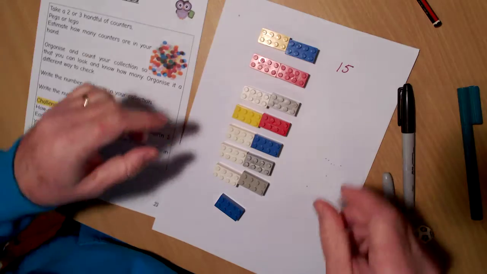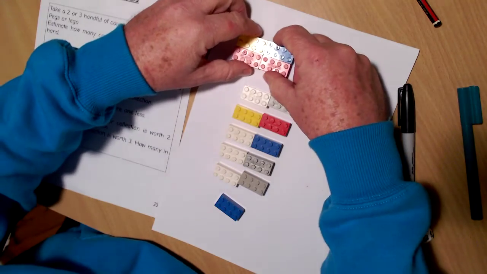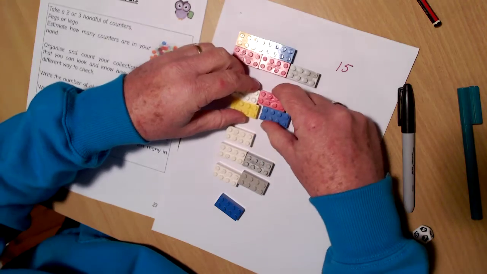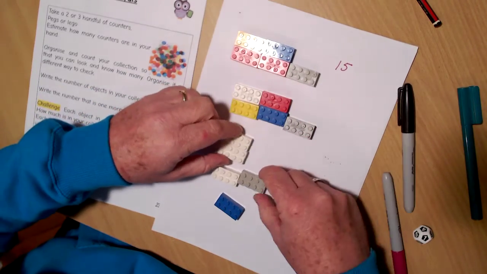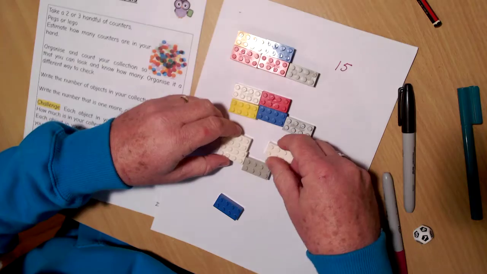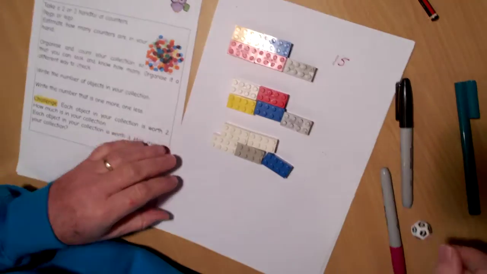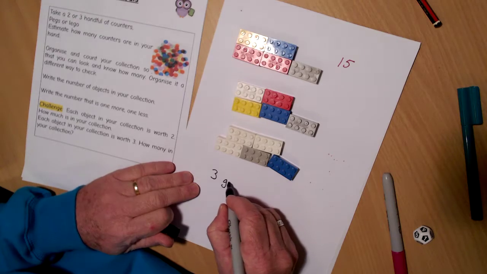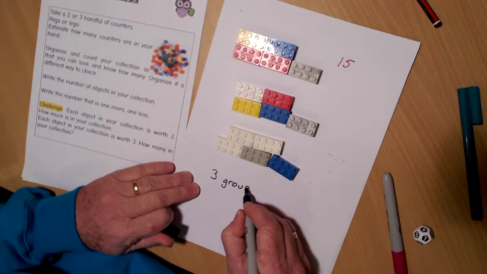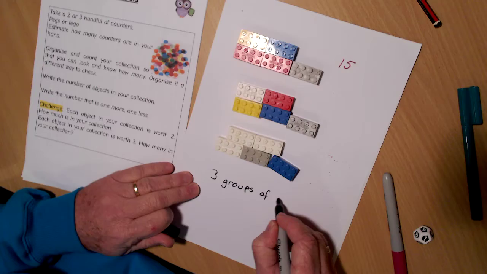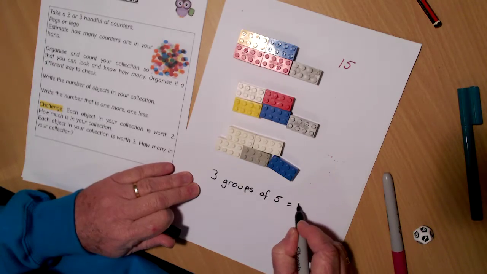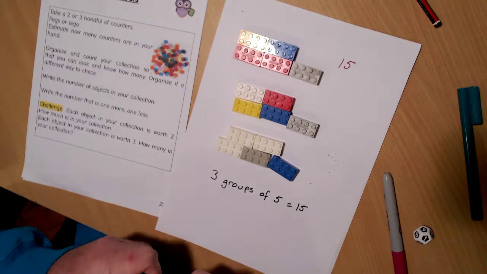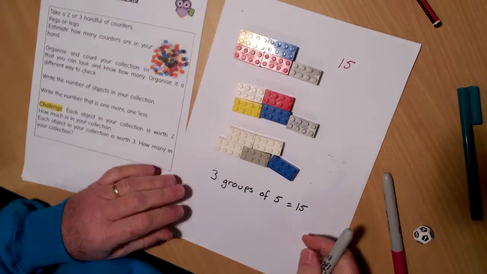Well, I know that 15 can be made up with 5s. Look at this. I know that 3 groups of 5 is equal to 15. So I have organised it in 2 different ways, and I've checked it.